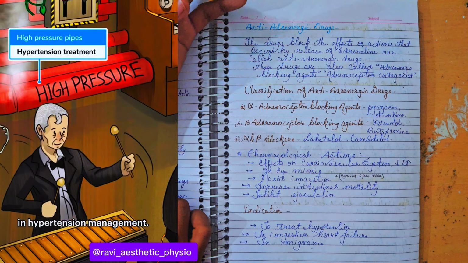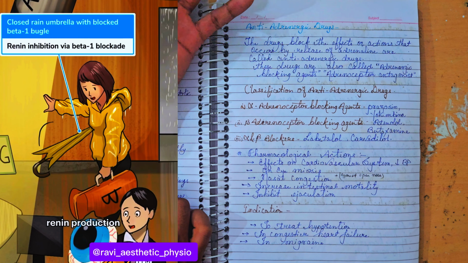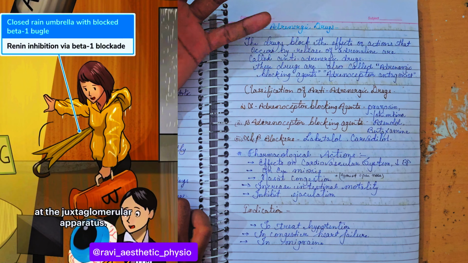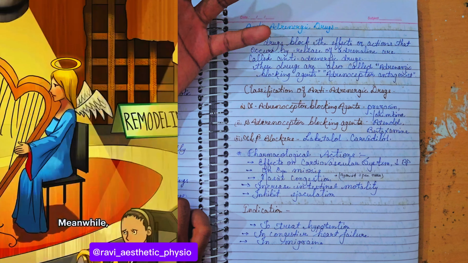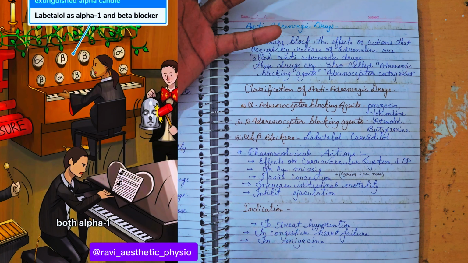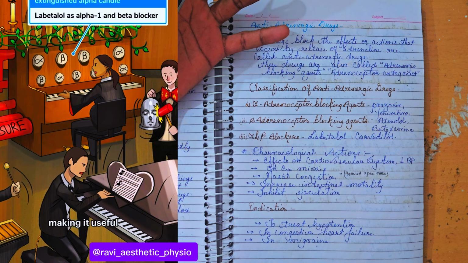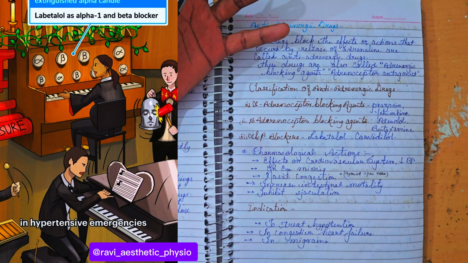So what is the pharmacological action of these medicines? They affect the cardiovascular system and decrease the blood pressure. If the patient has high BP, that is the trigger point, so we give a medicine like labetalol to decrease the blood pressure. And on the eye, miosis occurs.